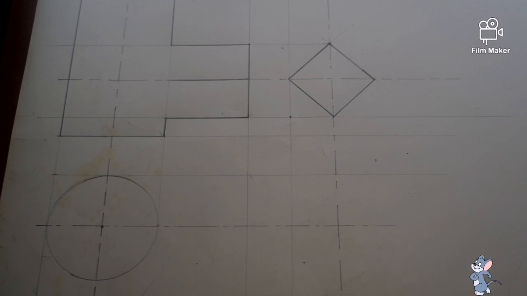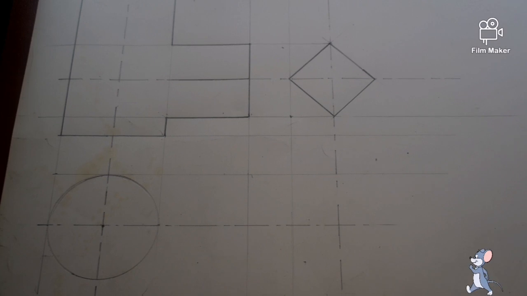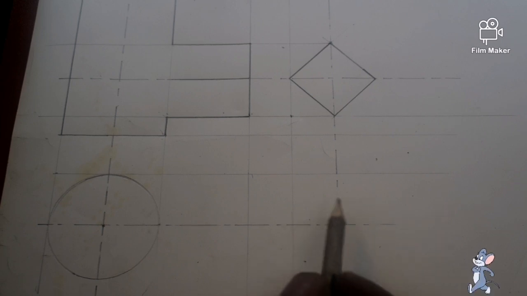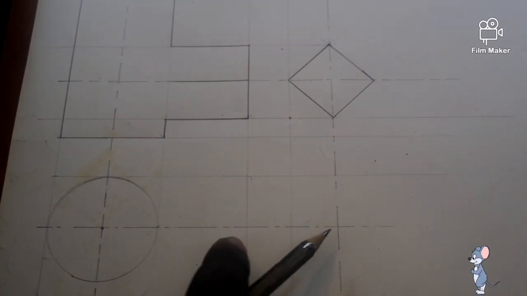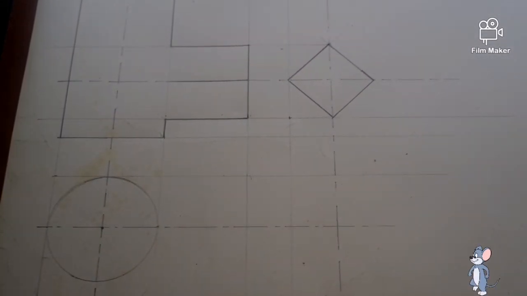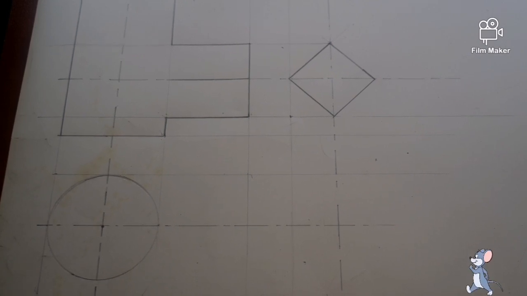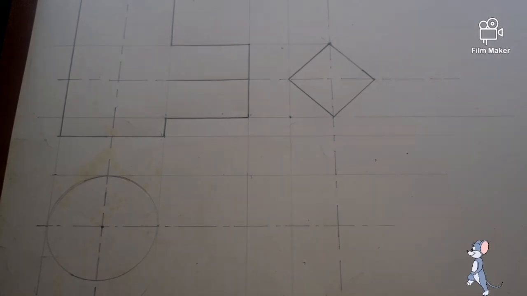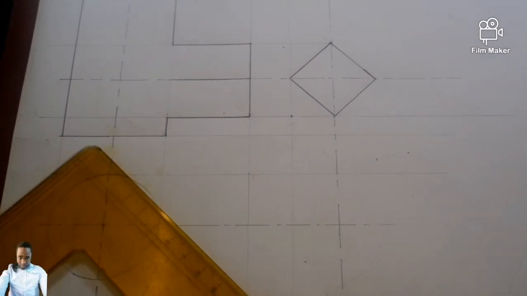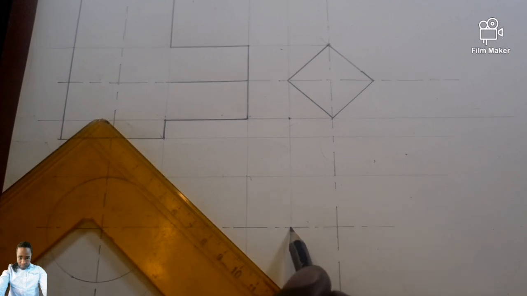Okay, so now what are we going to do? We are going to draw the auxiliary. Yes, the auxiliary. The second step that we have to do now is to draw the auxiliary of our top view. So where is your 45 set square? The auxiliary of your top view is going to be simple, since now you're having these centers, isn't it? So now just push your T-square up until at this point.